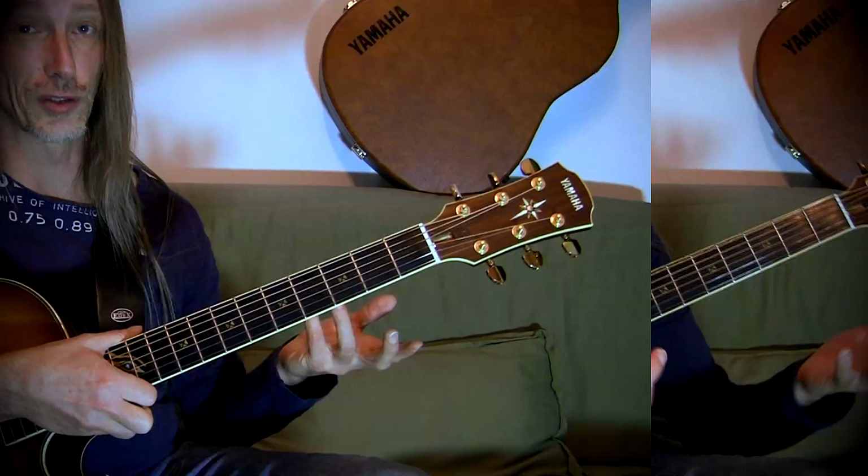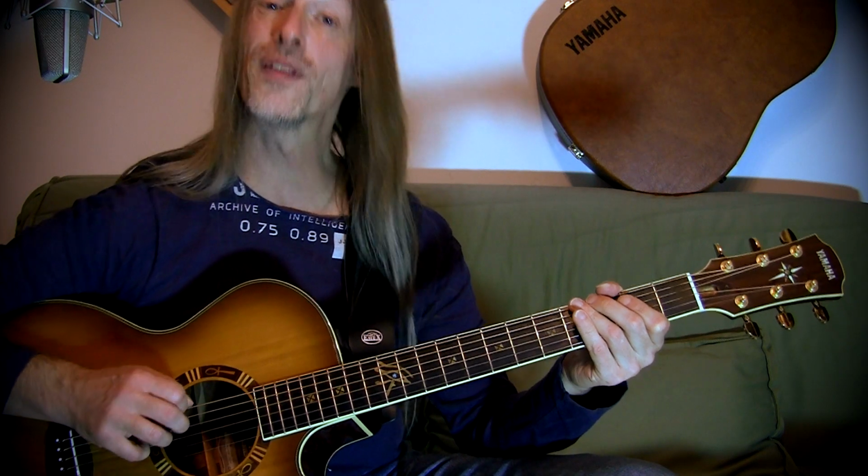E minor, the key where a guitar tuned in standard E is really at home. An E minor triad consists of the root E, the minor third G, and the perfect fifth B. E, G, B.